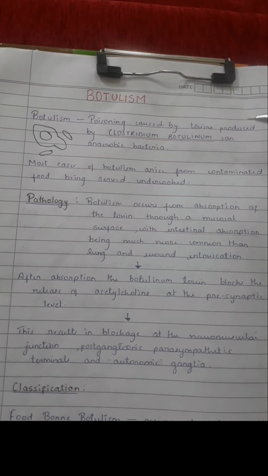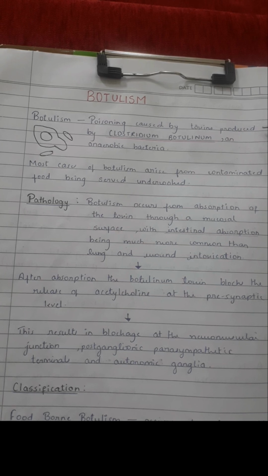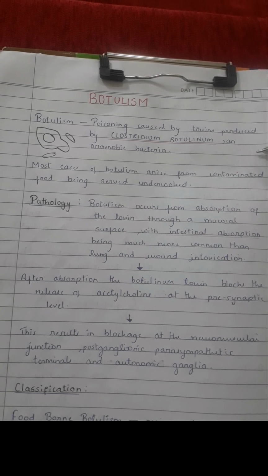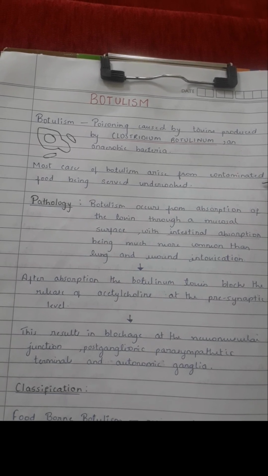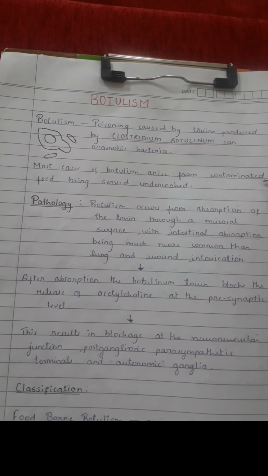Botulism. Botulism is poisoning caused by toxins produced by Clostridium botulinum, which is an anaerobic bacteria. Most common cases of botulism arise from contaminated food being served undercooked.